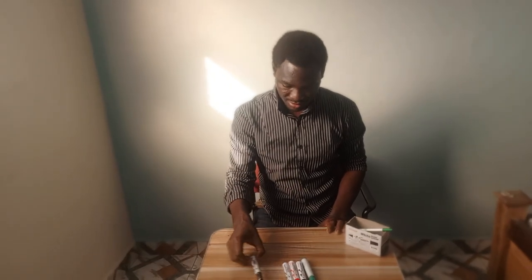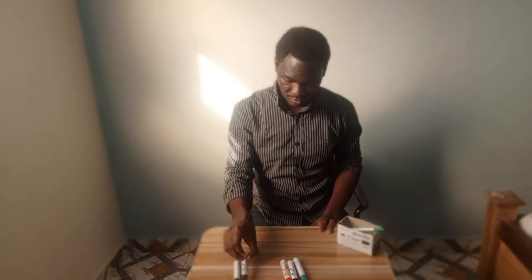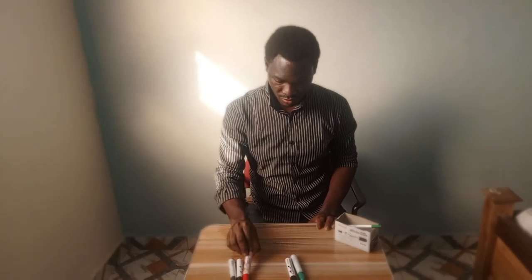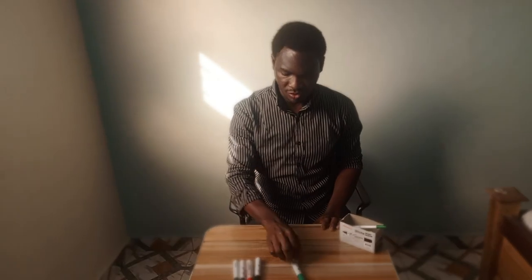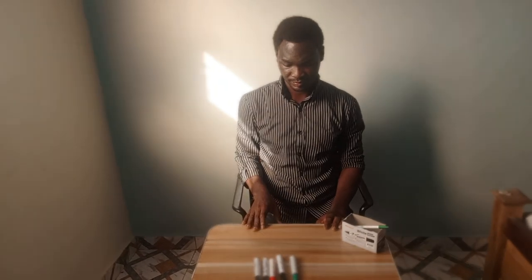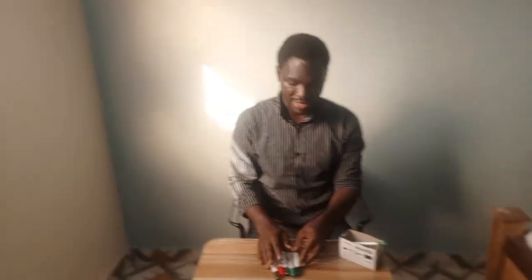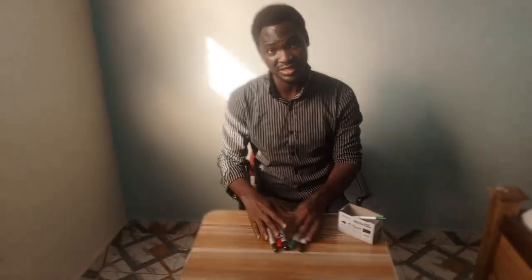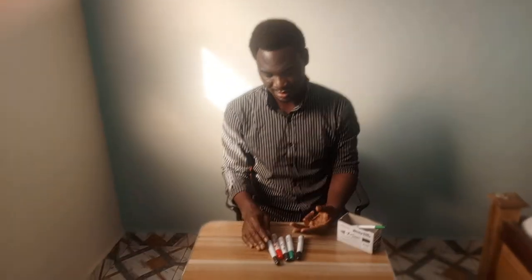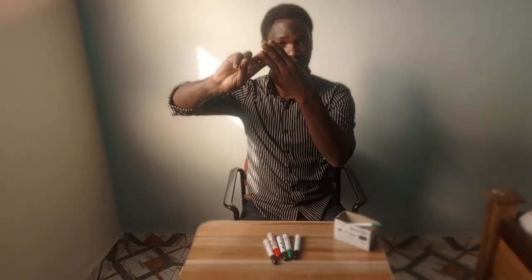I have to count. So 1, 2, 3, 4, and 5. So this is how I know that 2 plus 3 is equal to 5. I can express the operation that I have just performed by a gesture. Somebody will do this to show that he is adding 3 to 2.